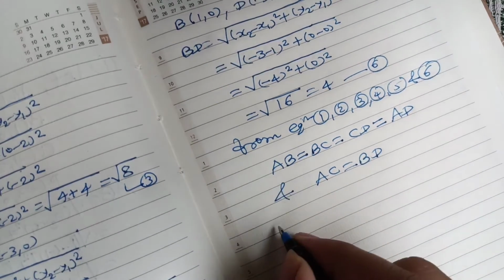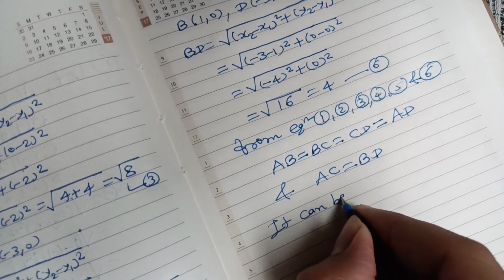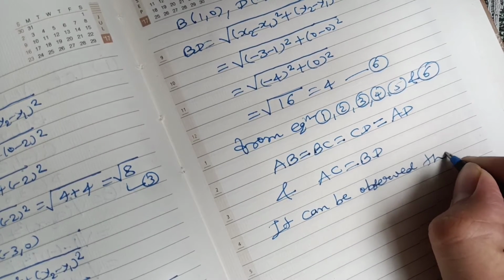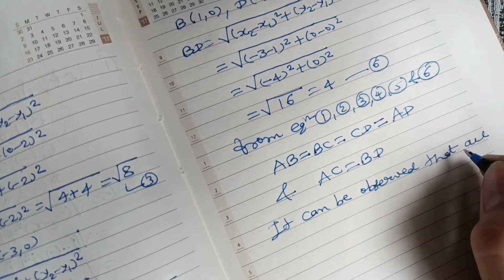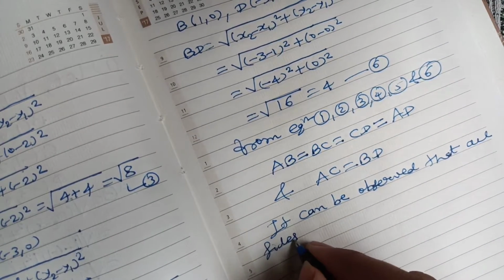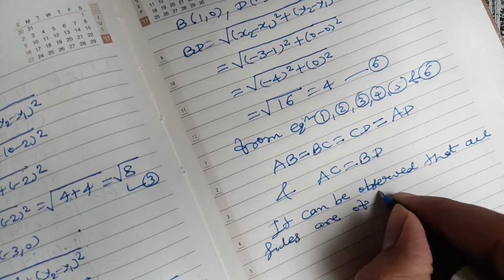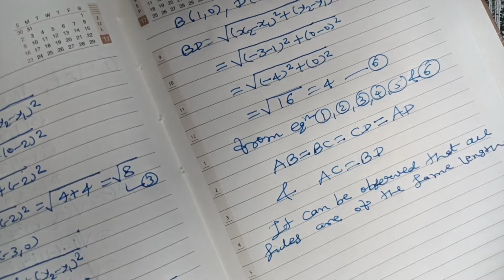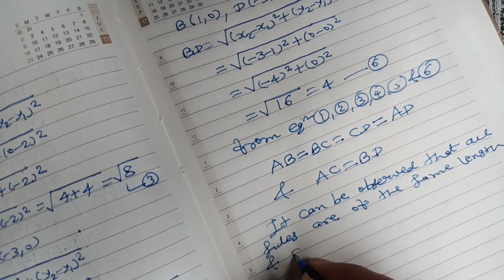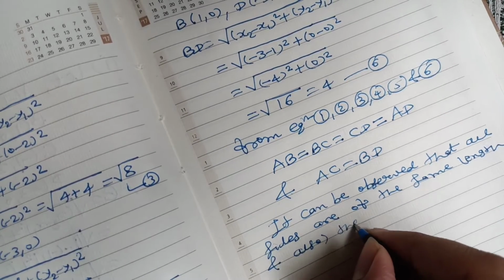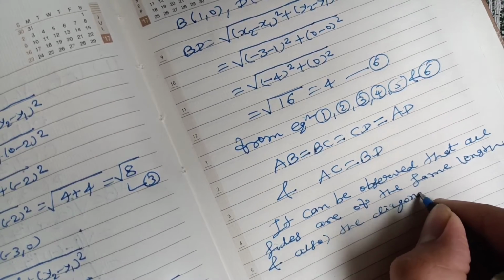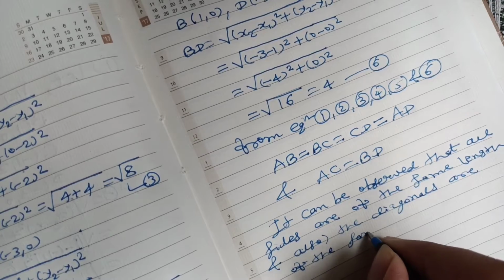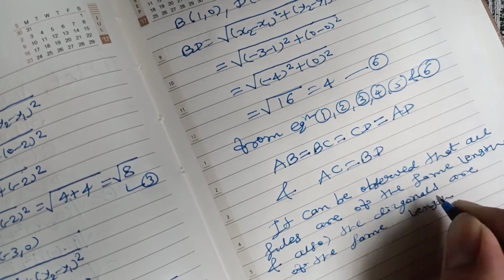Is it clear? So it can be observed that all sides are of the same length, yes or no? Same length, and also the diagonals are of the same length.